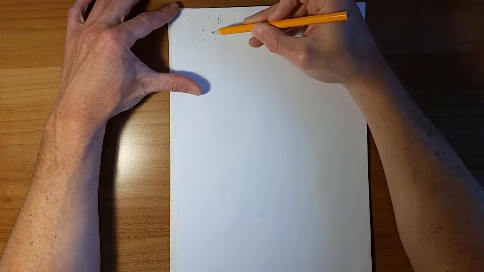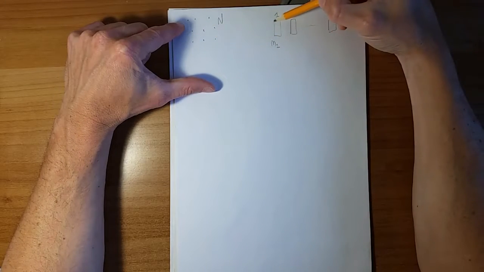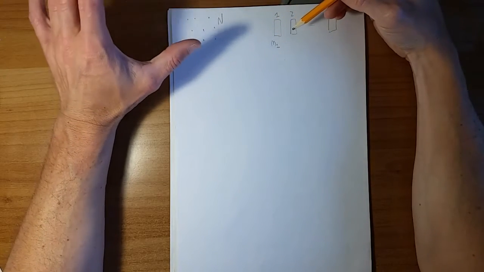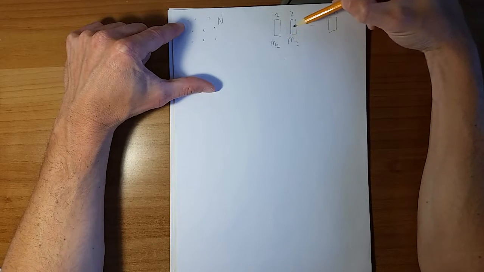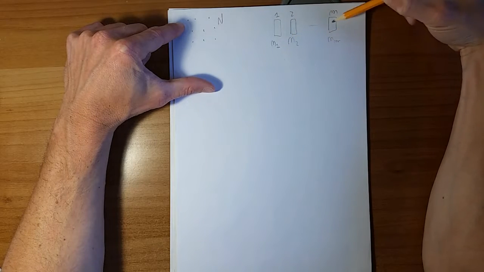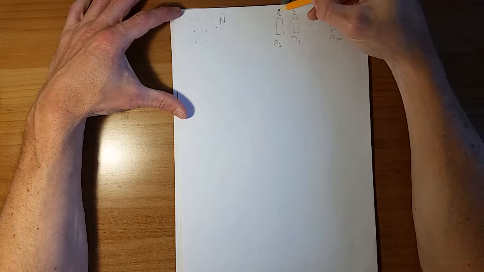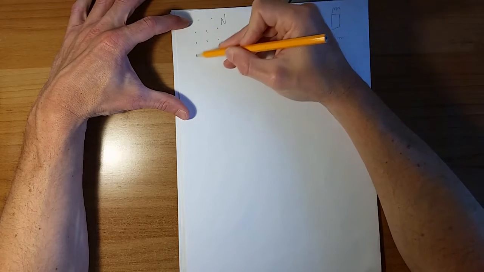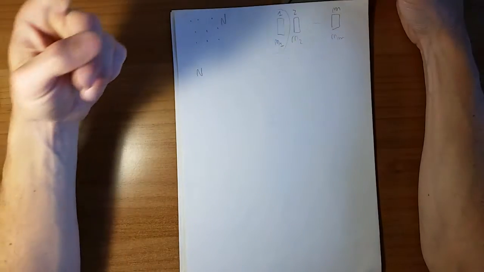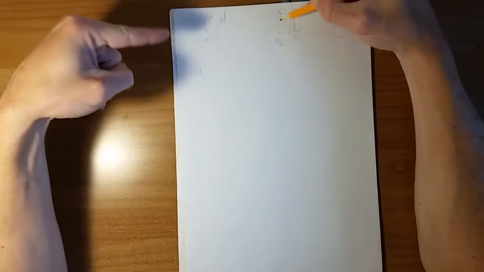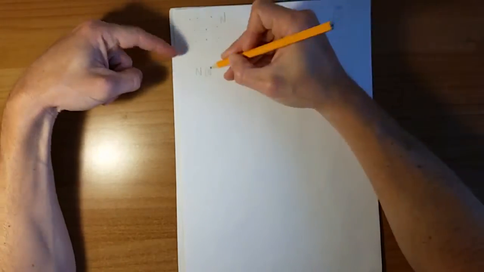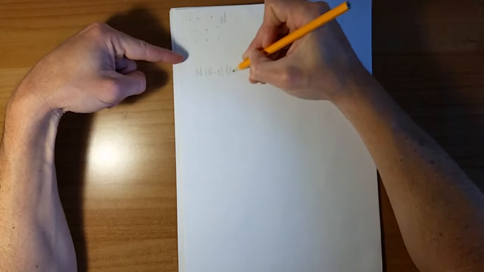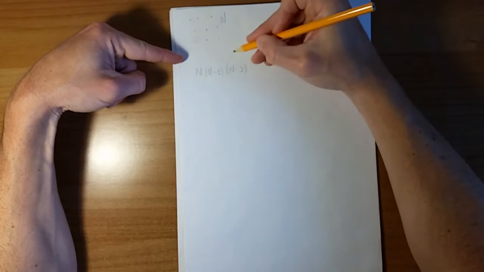Let's say that we put n1 particles inside this box and we choose them at random, and then n2 inside this one and nm inside this one. How many choices do we have for the first box? Well, we have at first n particles, right? So we have n possible choices for the first particle to put inside here. Then we have n minus 1, then we have n minus 2, and we have to multiply these terms.